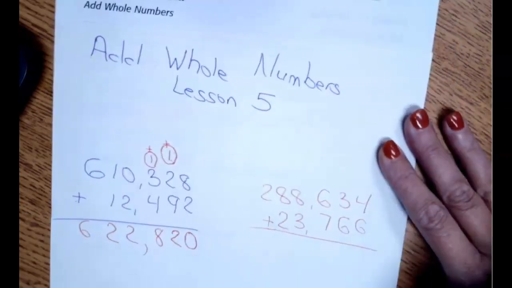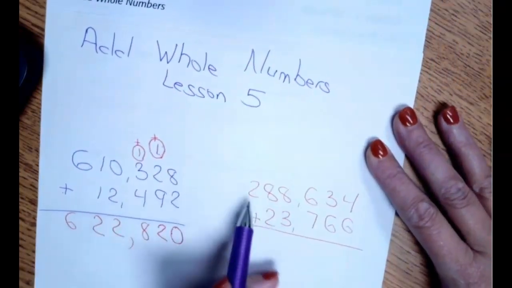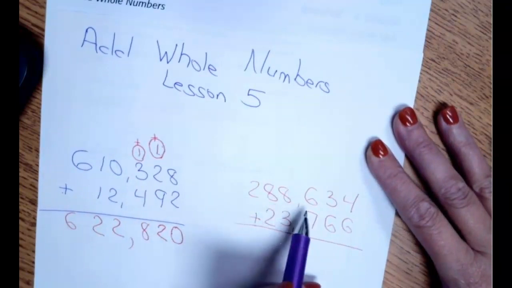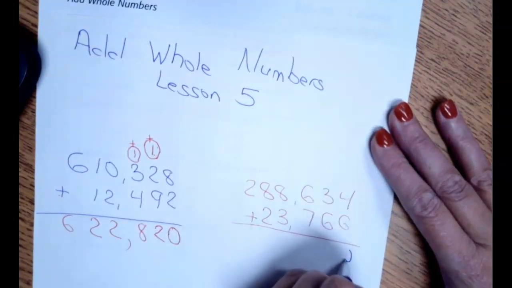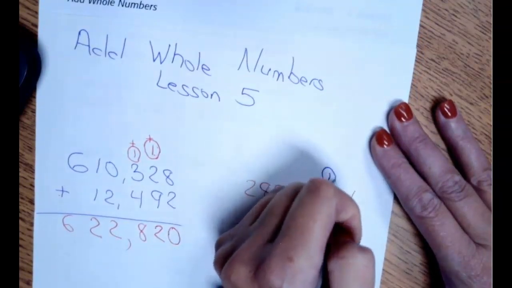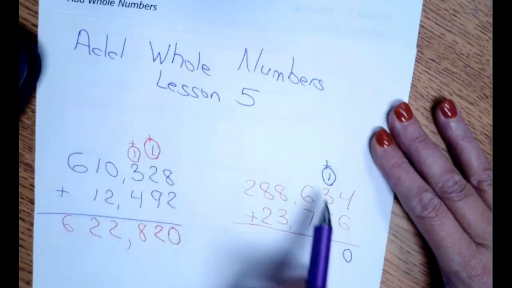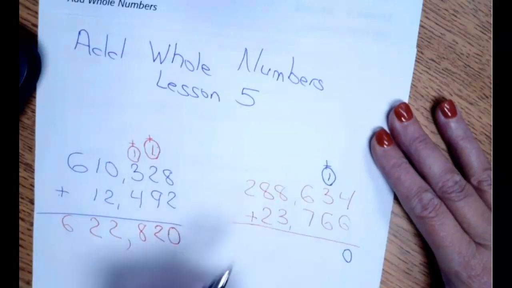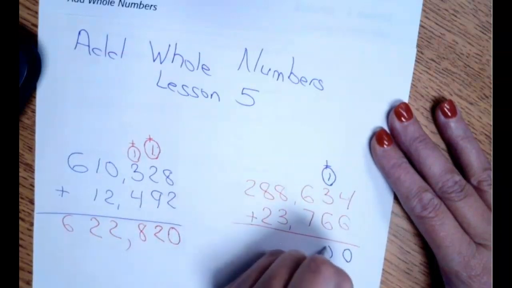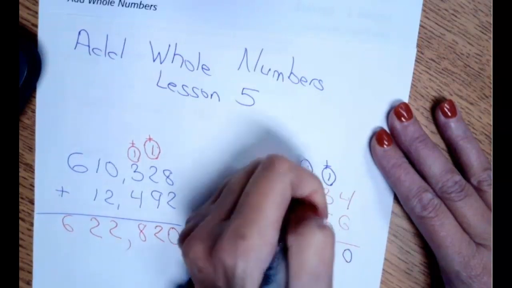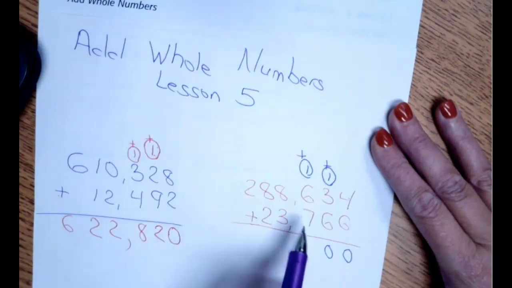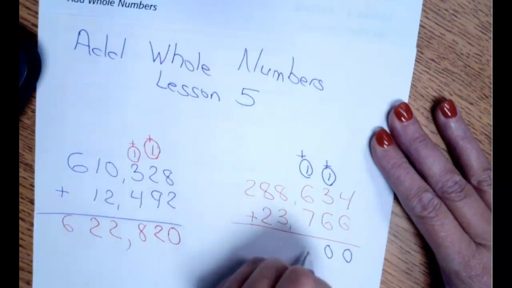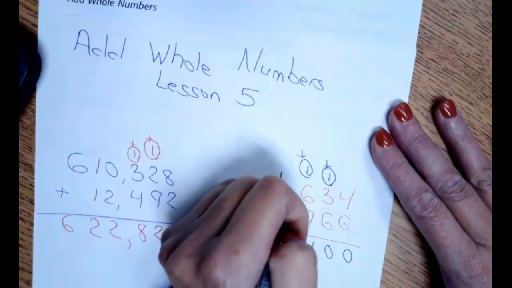All right. And the next problem, I have 288,634 plus 27,766. 4 plus 6 is 10. Drop your 0 in, regroup the 1, circle it so you don't forget it. 1 plus 3 plus 6 is 10. Drop your 0, regroup the 1. 1 plus 6 is 7, plus 7. Well, that's double facts. 7 plus 7 is 14. Regroup the 1.